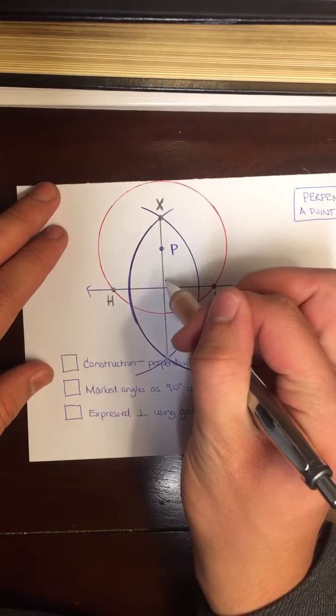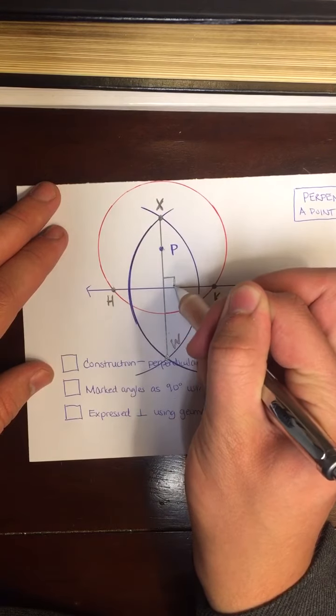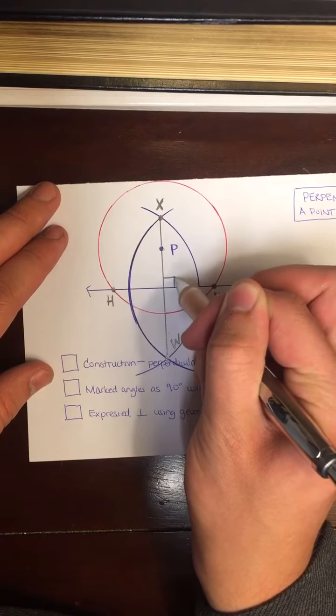So I can also indicate that the angles formed here are 90 degrees. And I've indicated that with this little box symbol.